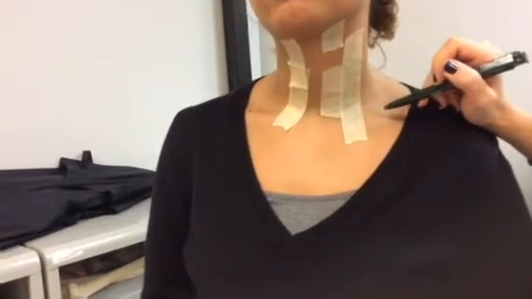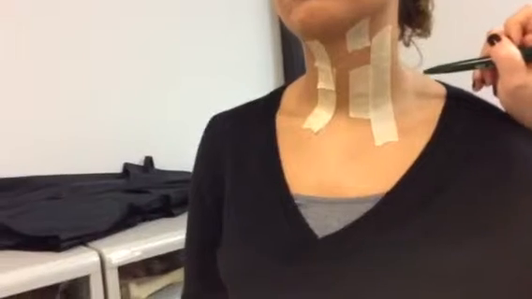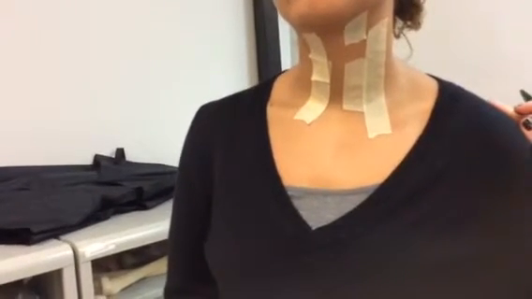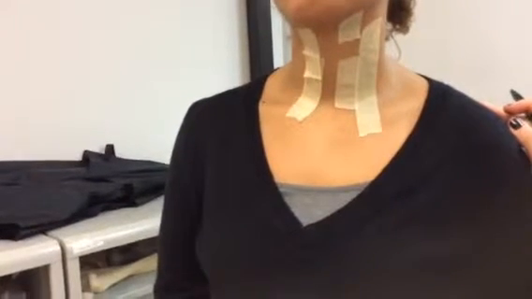Okay, the innervation of the longus colli is the cervical plexus, and the action unilaterally, it tilts and rotates the cervical spine to the opposite side, and bilaterally, it's forward flexion of the cervical spine.